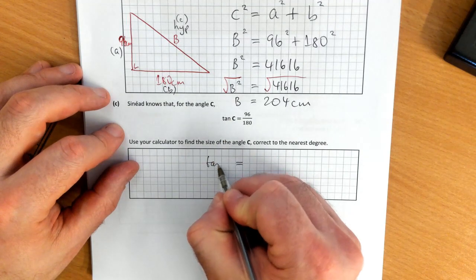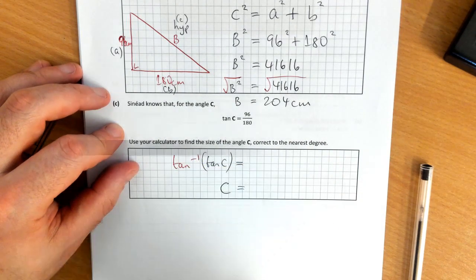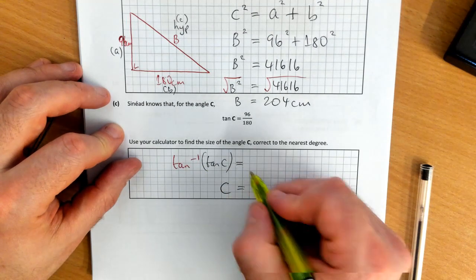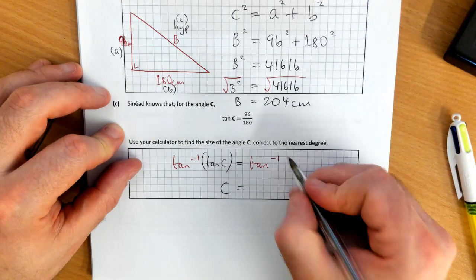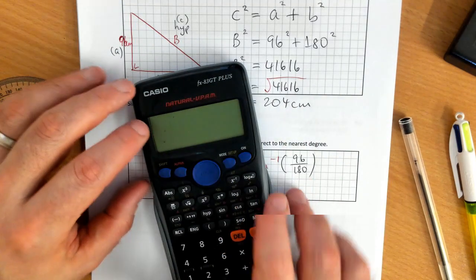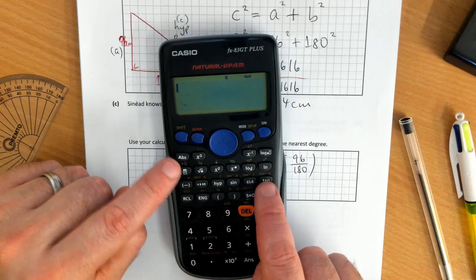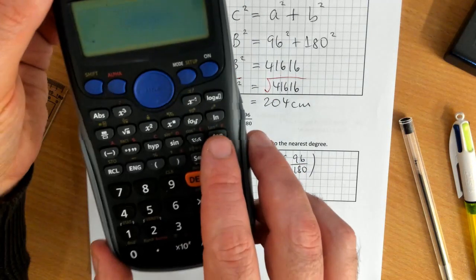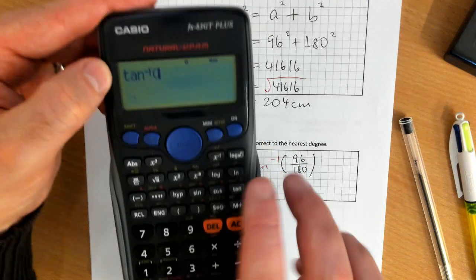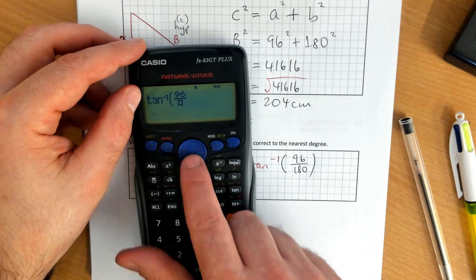And the inverse operation of tan is in fact tan inverse, or tan to the minus 1 as it looks like a lot of the time. And if we do that to one side, that'll get rid of the tan here, but we must do it to the other side to balance it out: 96 over 180. Get the calculator there, and to find the tan inverse, it's this button up here in yellow. So you've got to go shift and then press the tan button, and tan inverse comes up. Press your fraction button and put in 96 over 180.